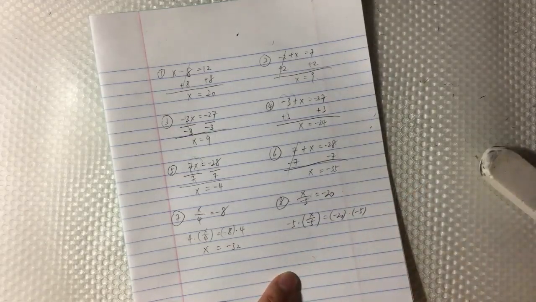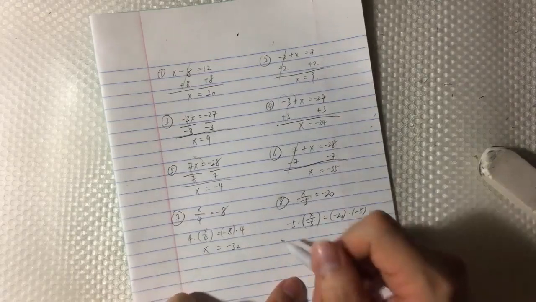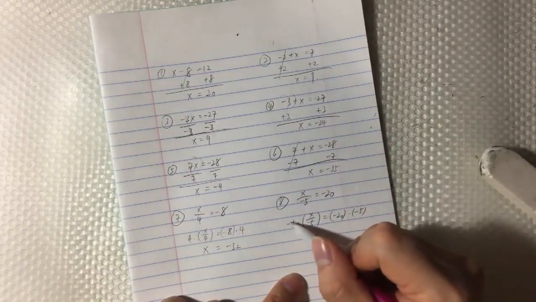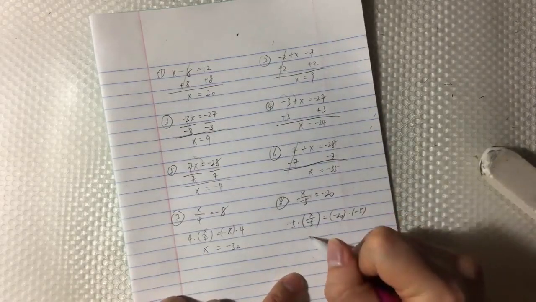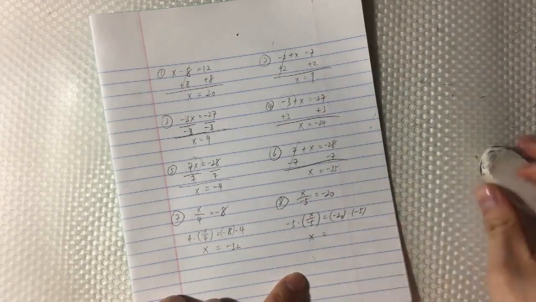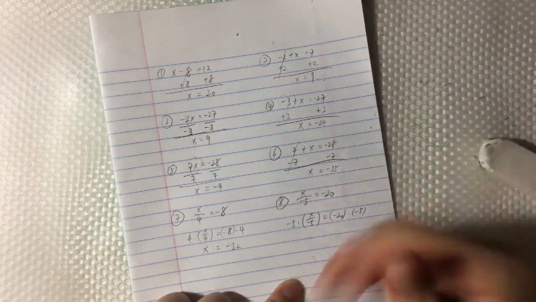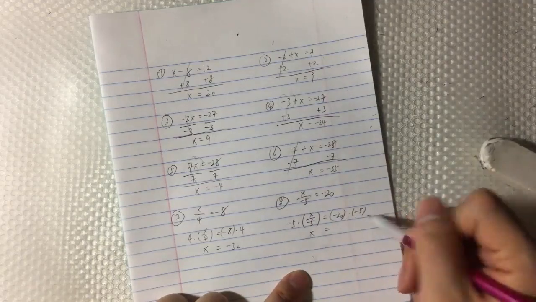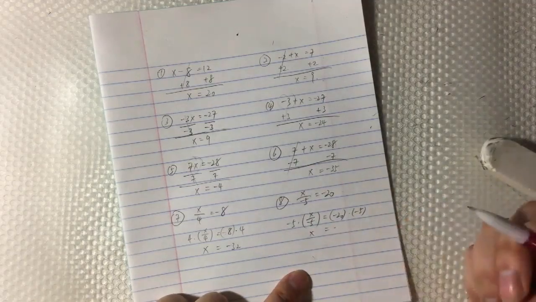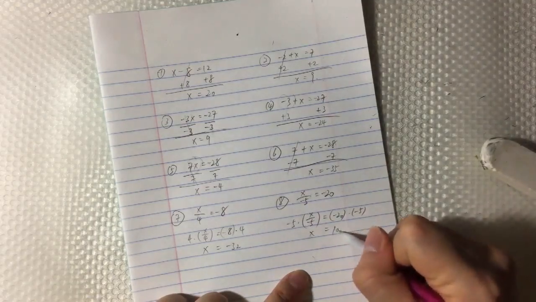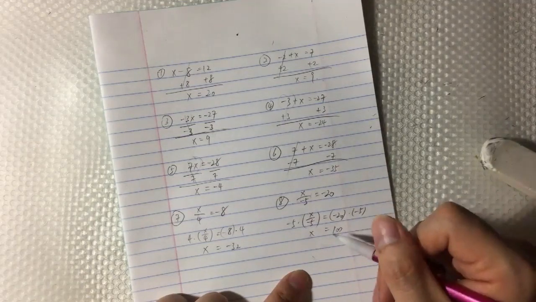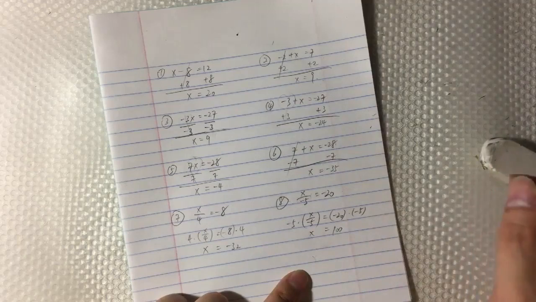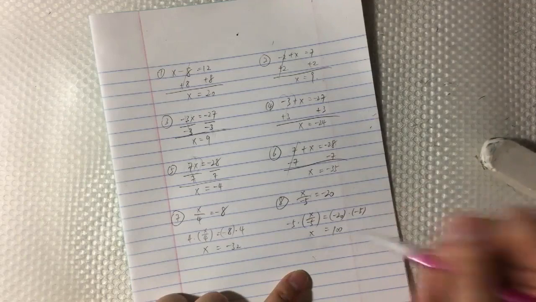Multiply both sides by negative 5. On the left side, negative 5 on the top and the bottom get cancelled. We get x by itself. On the right side, negative 20 times negative 5 is positive 100. When we multiply or divide two numbers with the same sign, double negative becomes positive. 20 times 5 is 100.